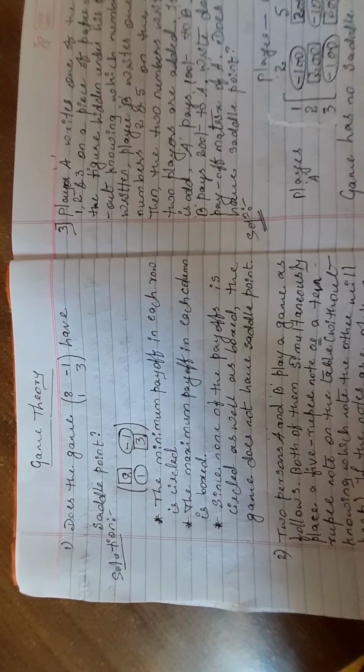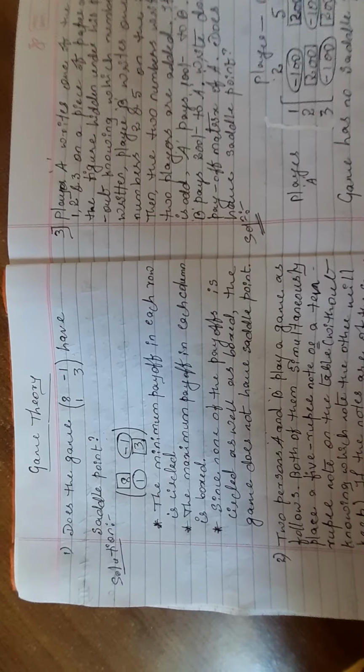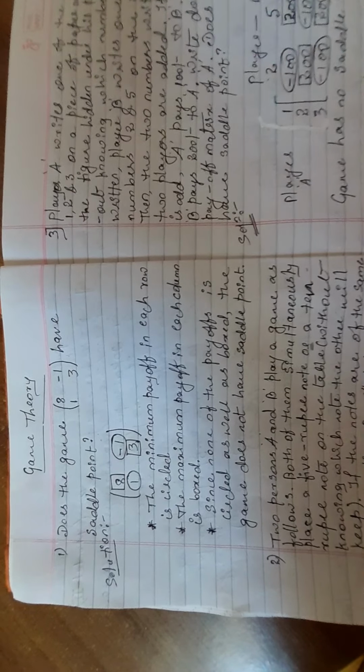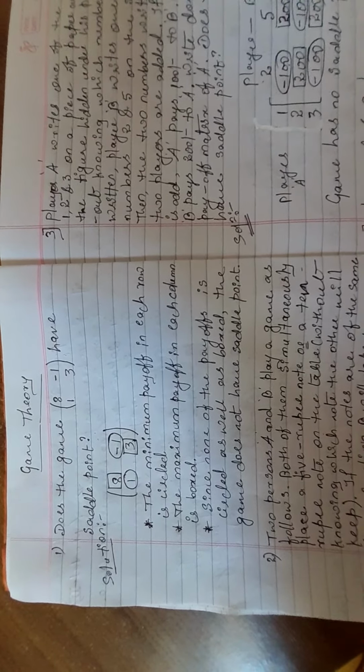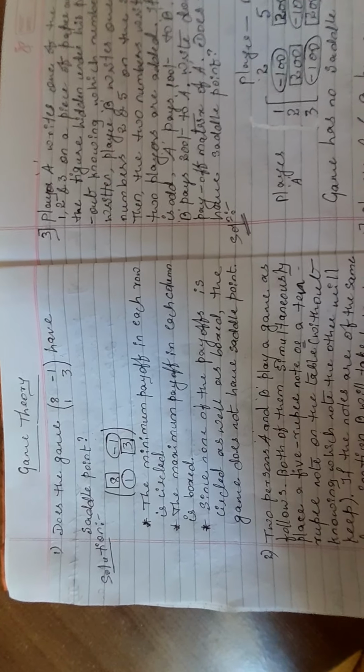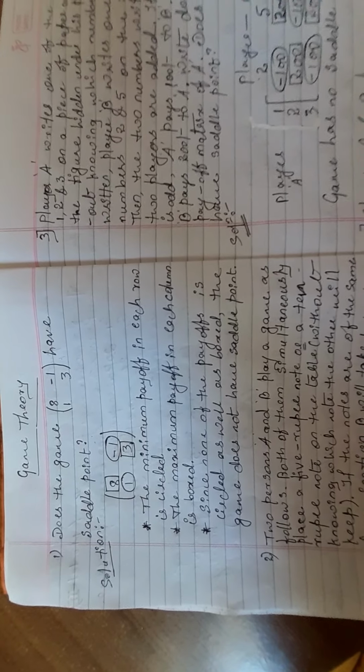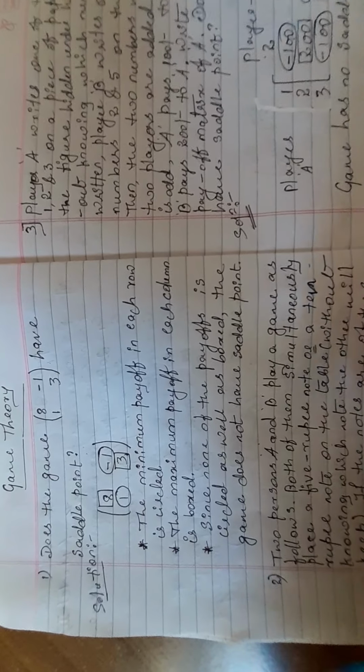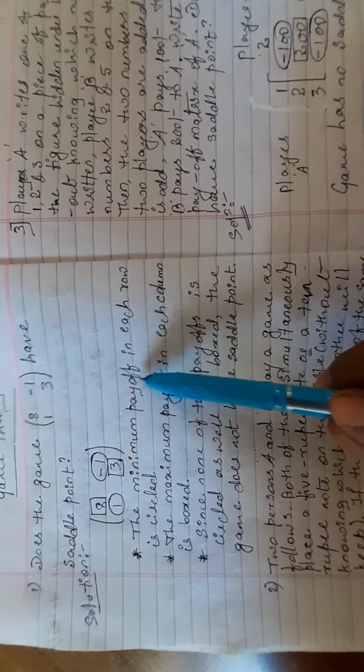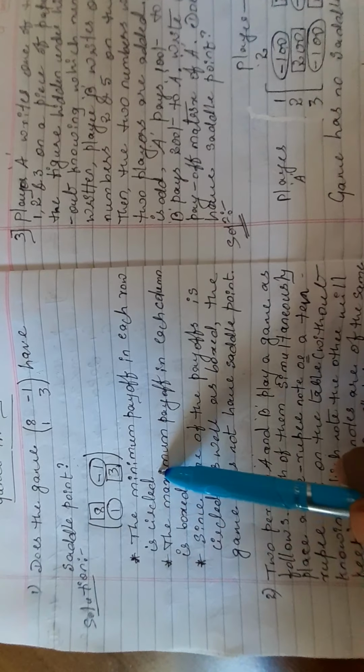There are two principles in game theory. The first one is the max-min and min-max principle, and the second one is the dominance principle. Let us solve this example by the first method. According to the max-min and min-max principle, the minimum payoff in each row is circled.